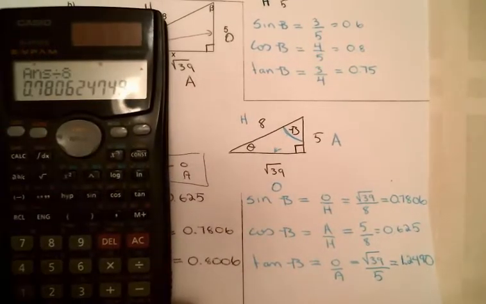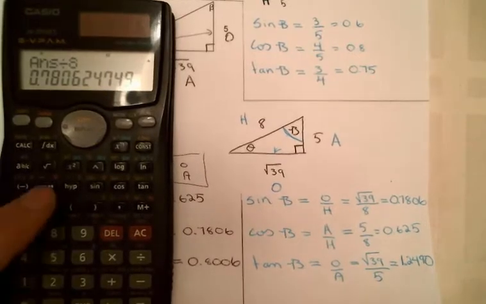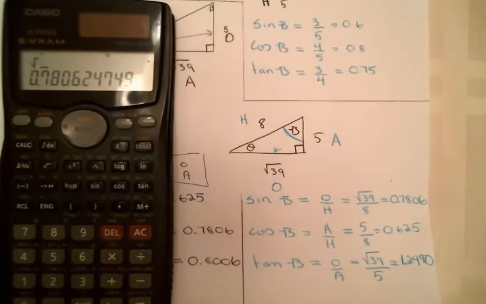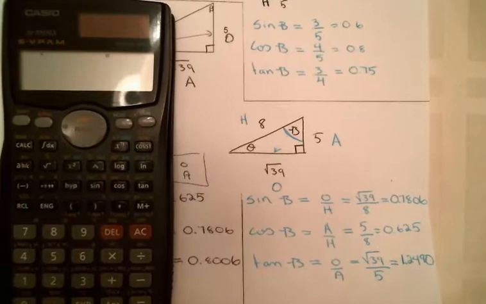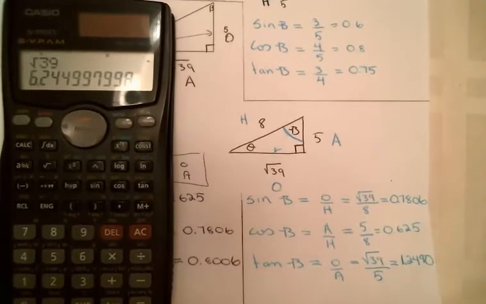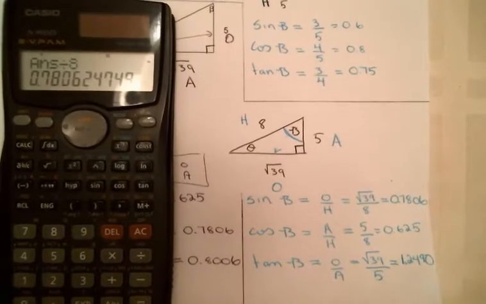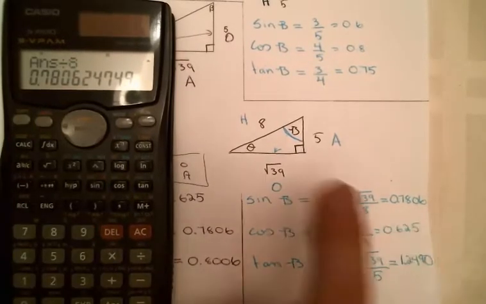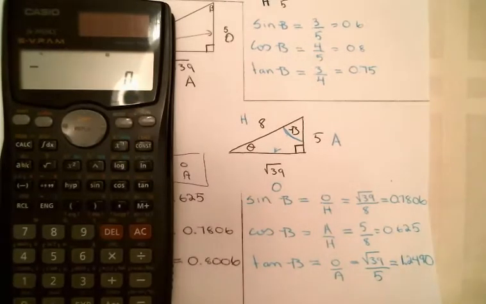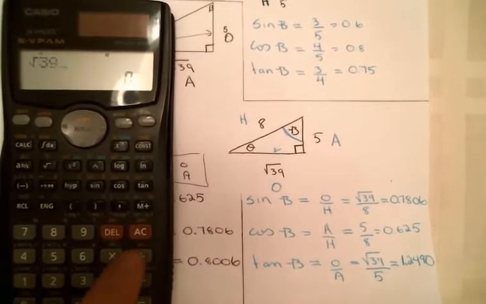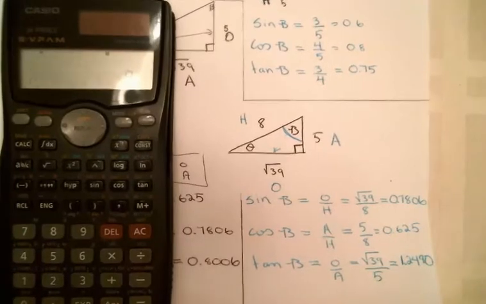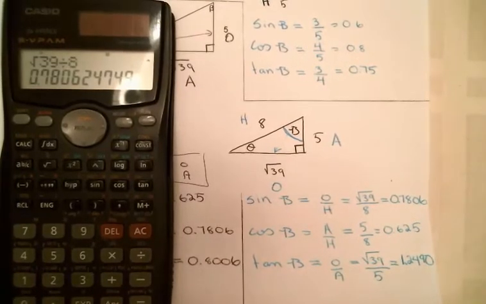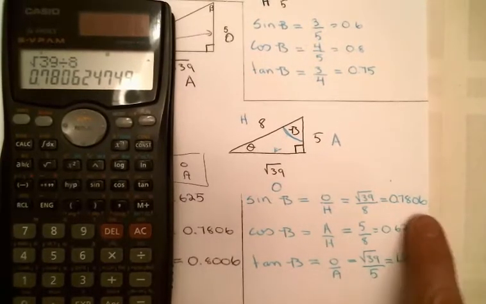So there's my square root button. I need to hit root 39. I can hit equal if I want. I get that answer, and then I divide it by 8. And I get 0.7806. Or you can do it in one shot and go root 39 divided by 8, 0.7806.